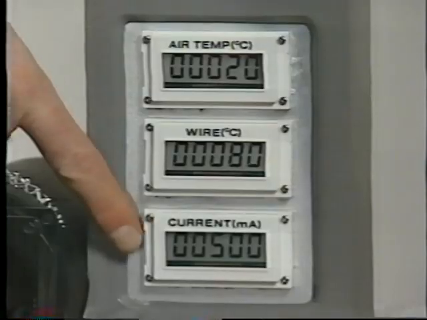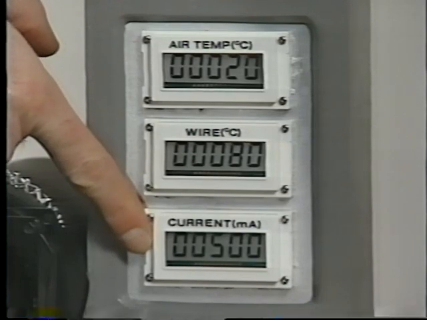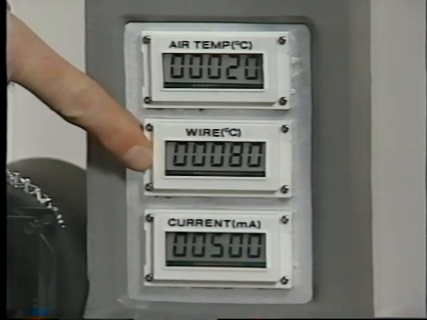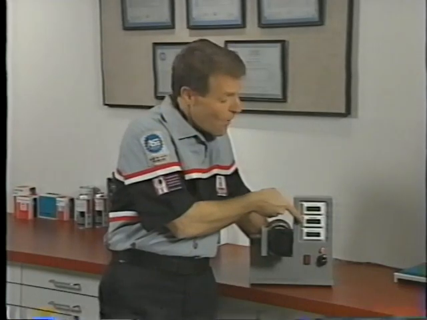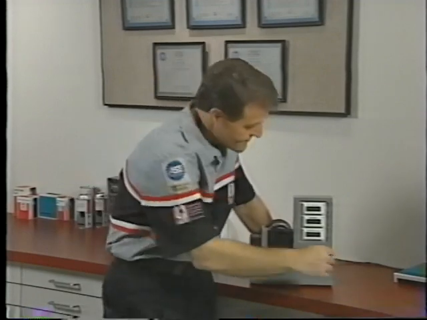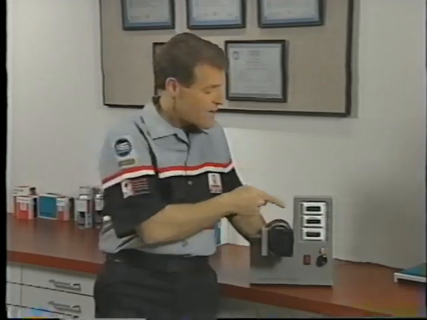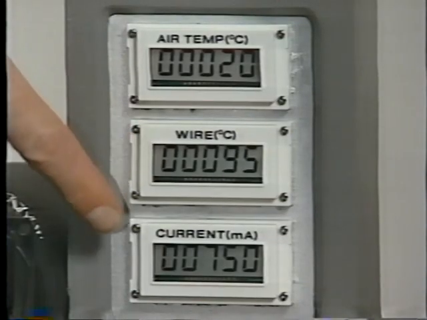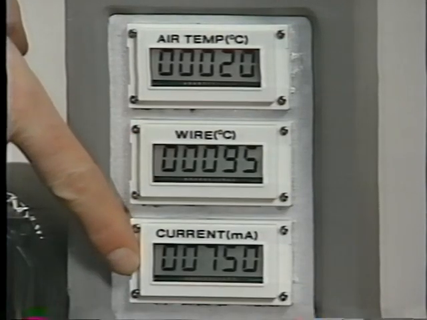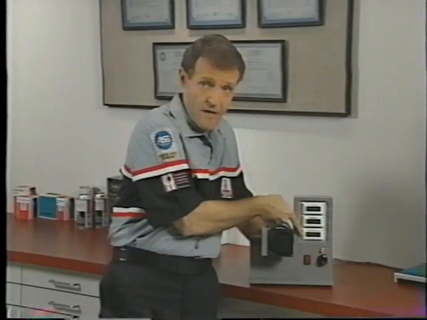The airflow is cooling the wire. We're still using a 500 milliamps current, but the wire temperature has dropped from 95 to 80. I want that wire to be 75 degrees hotter than ambient, so I'm going to have to send more current through it. Okay, the wire is back to 95 degrees Celsius, and our heating current is now 750 milliamps.